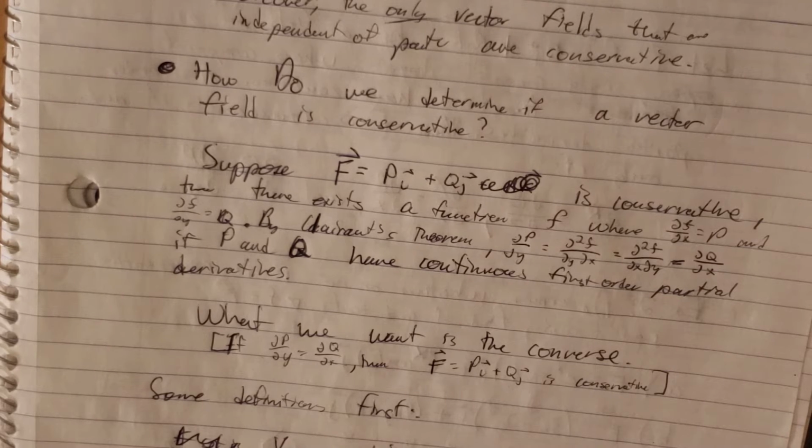If we do know that, then we can apply our fundamental theorem for line integrals, which is very nice because it allows us to just calculate the line integral by finding the evaluation of the scalar function f at the endpoint of the curve C minus the evaluation of the scalar function f at the initial point of the curve C.